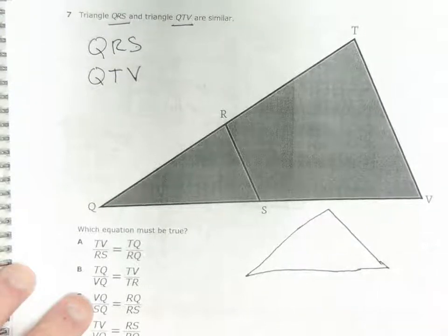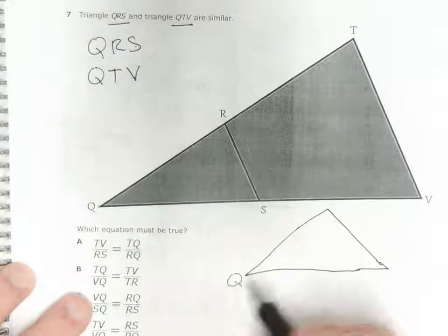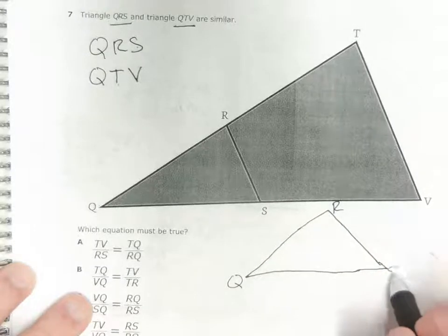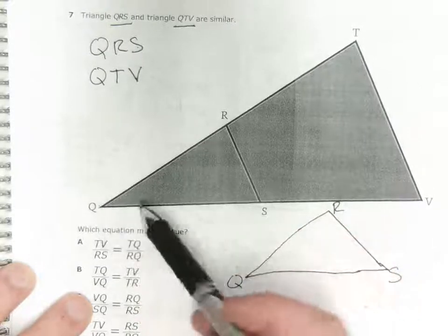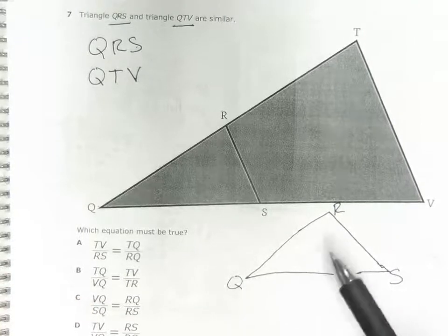Okay. So now I have Q and Q go together, T and R go together, and then S and V go together. So this is still the same shade, but we are just redrawing it.